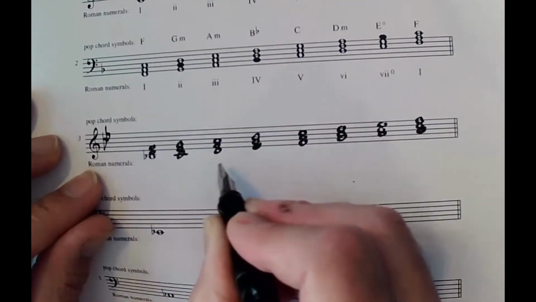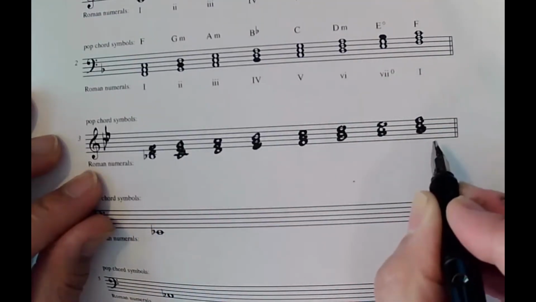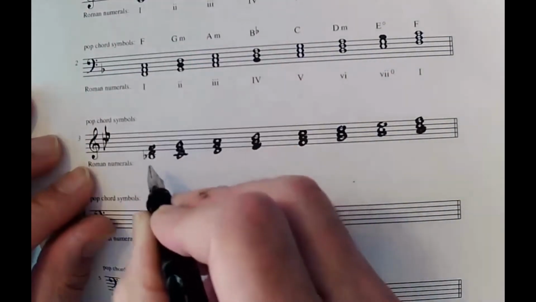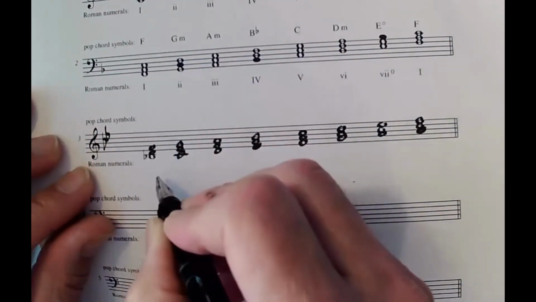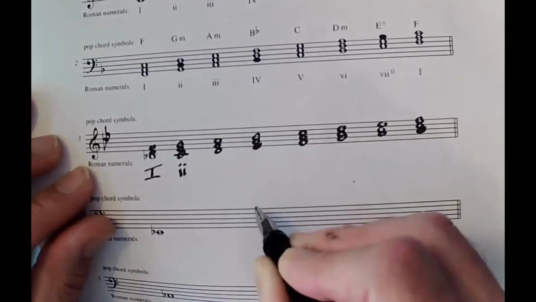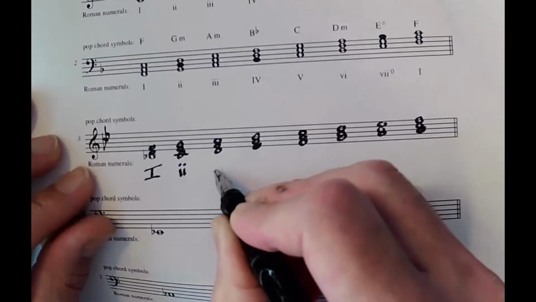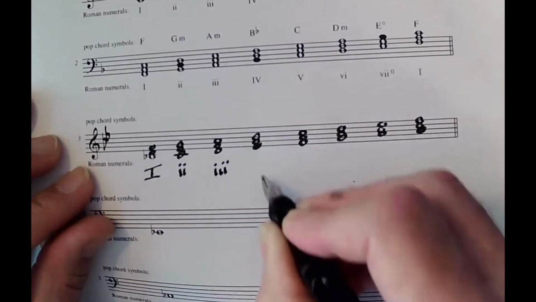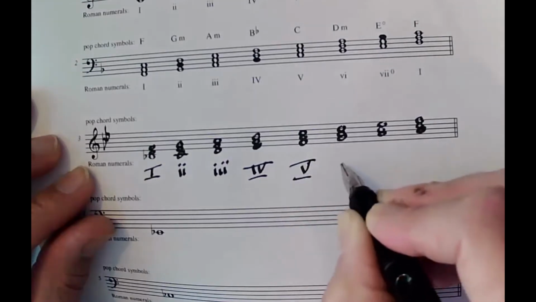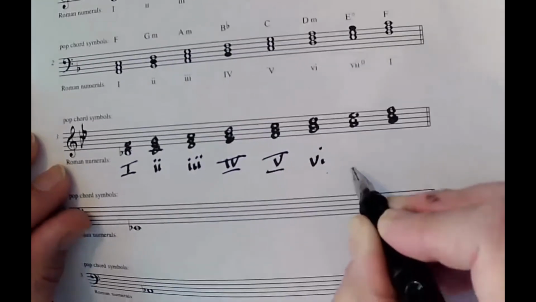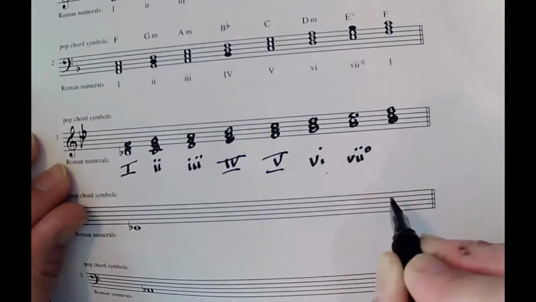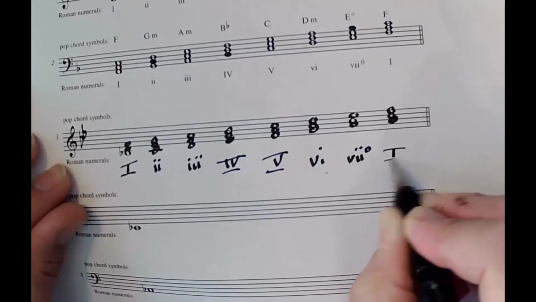Now I can go ahead and figure out all of these chords, just figure out what their qualities are. But because I've already figured that out and these are the keys, I can just say, okay, the first chord is major. The second chord is minor, small Roman numeral. The third chord is minor. The next one is major. The 4 and the 5 are major. The 6 is minor. And the 7, remember that's diminished. So I put the circle and back to here.